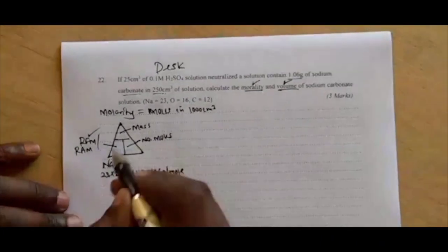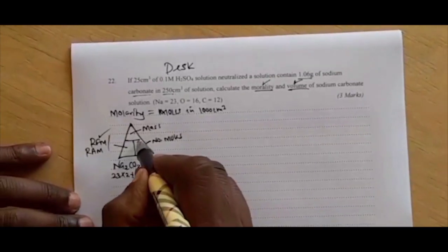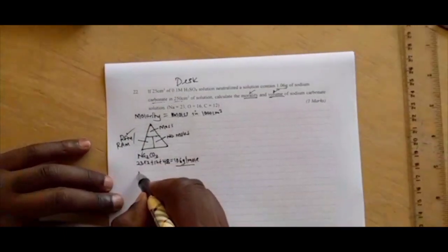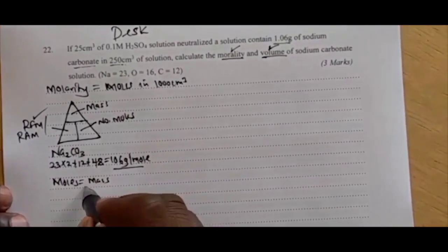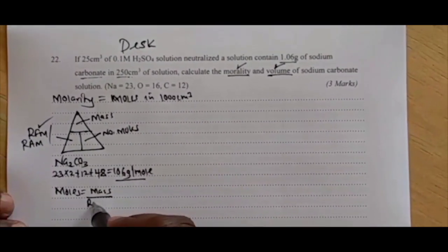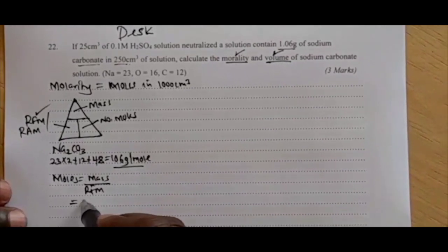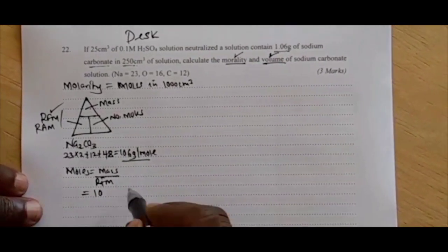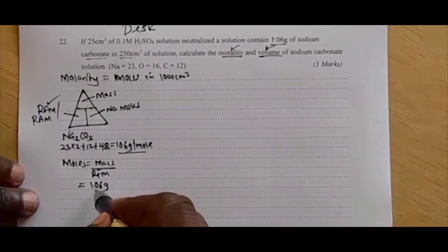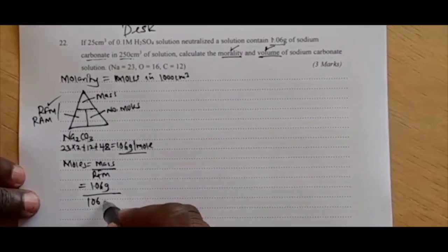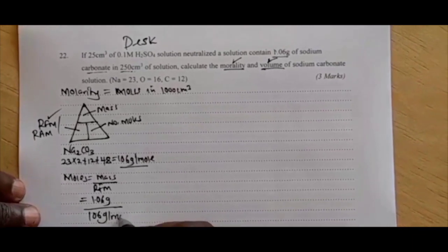Then from there, we calculate the number of moles. Moles will be given by mass in grams over RFM, which is equal to 1.06 grams over 106 gram per mole.